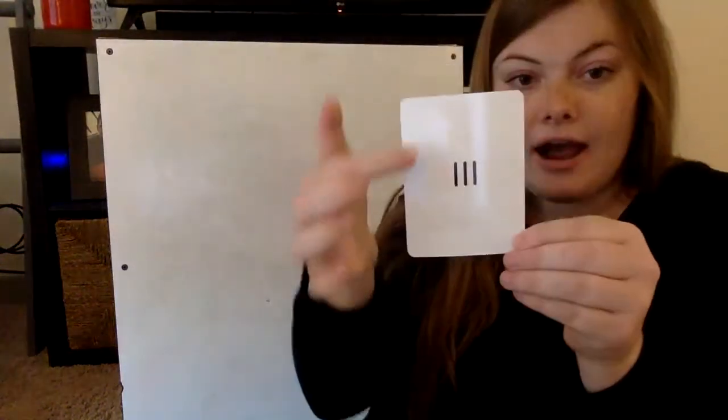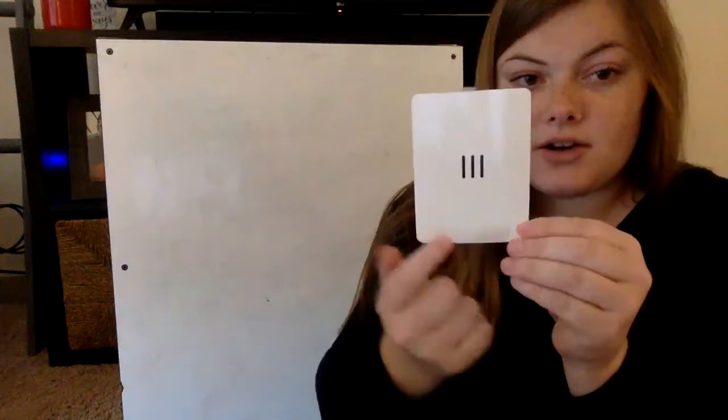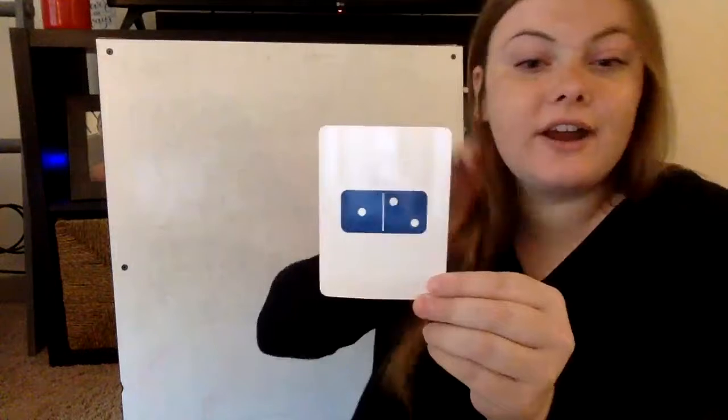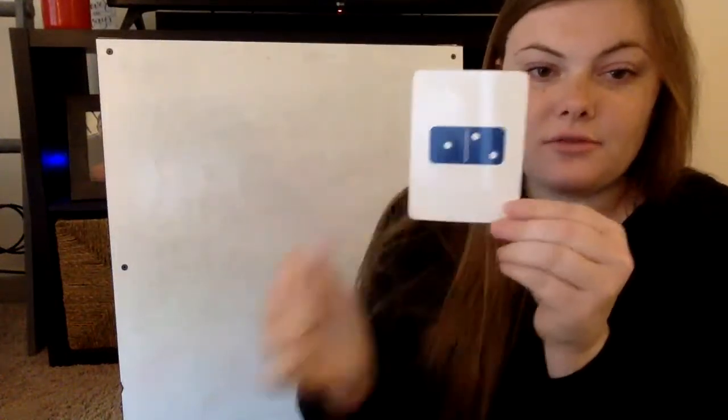And then here's our tally marks. How many tally marks? 1, 2, 3. Good job. And then our domino. This one looks a little bit different, but how many dots are there? There's 1, 2, 3. There's 3 dots, right? There's 2 on this side and 1 on this side. Good job, you guys. We're almost done.